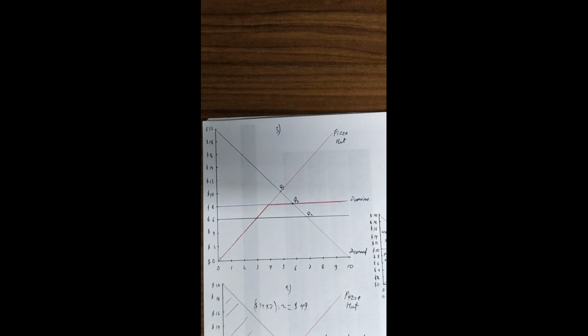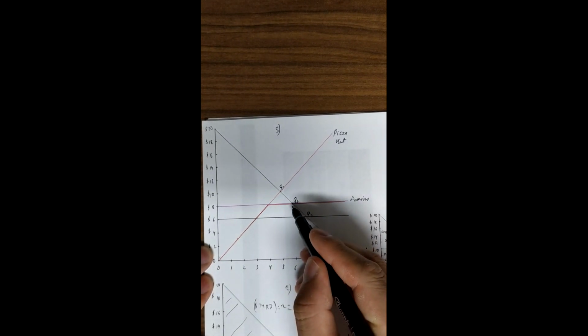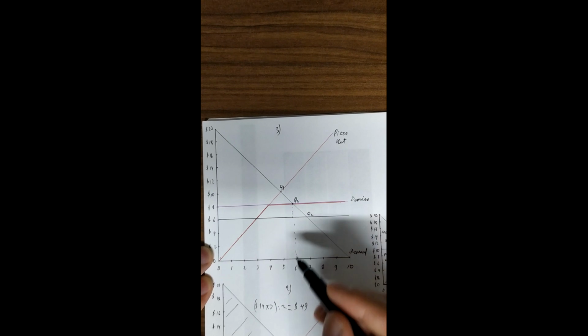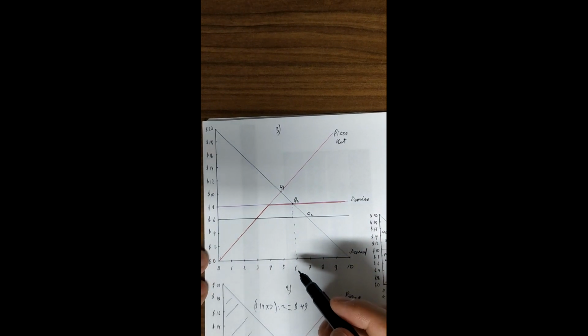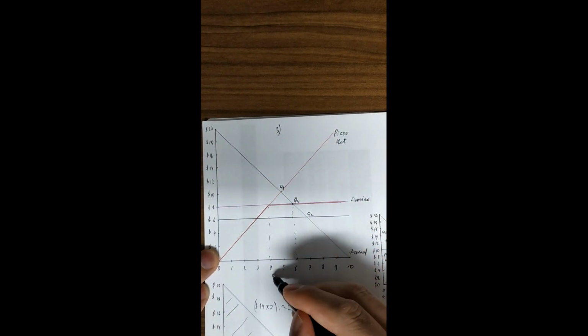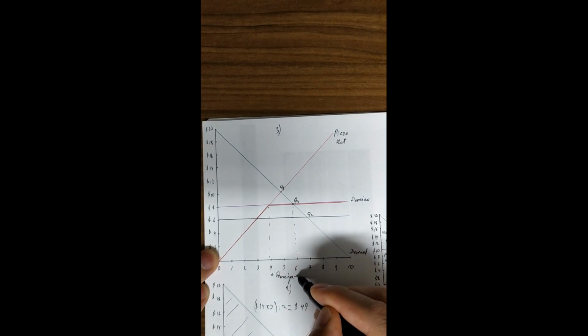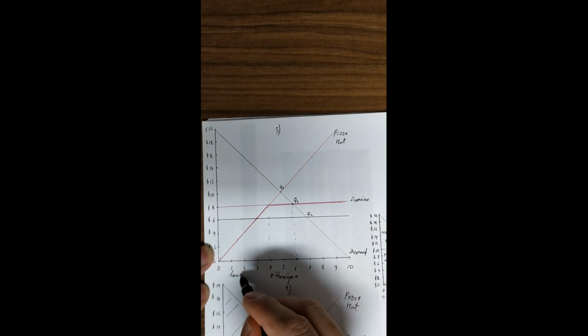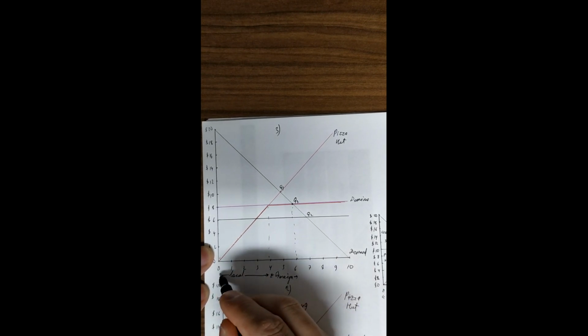So now let's calculate how many people buy Domino's Pizza and how many people buy Pizza Hut. This is Q3. It's at the 6. So 6 people will buy pizzas, but only 2 people buy the foreign one. This is actually foreign. Only 2 people buy Domino's Pizza, and 4 people buy Pizza Hut's pizza, local.